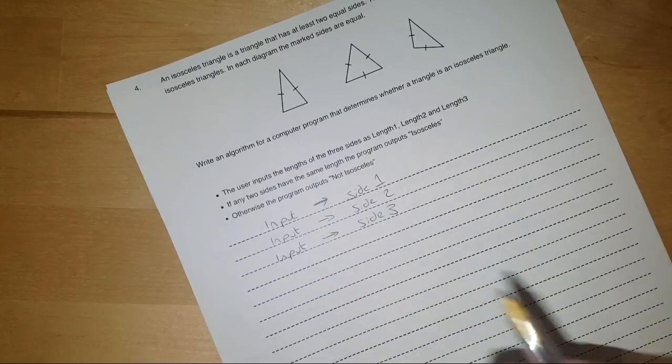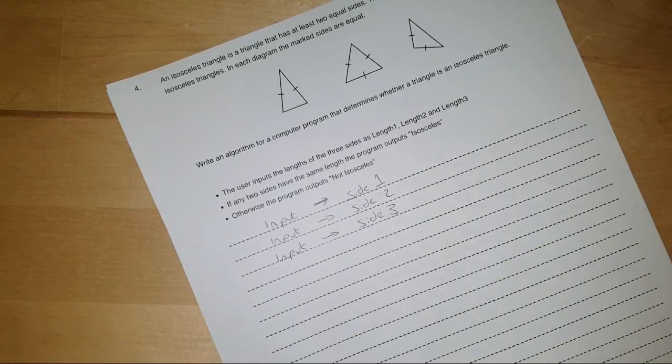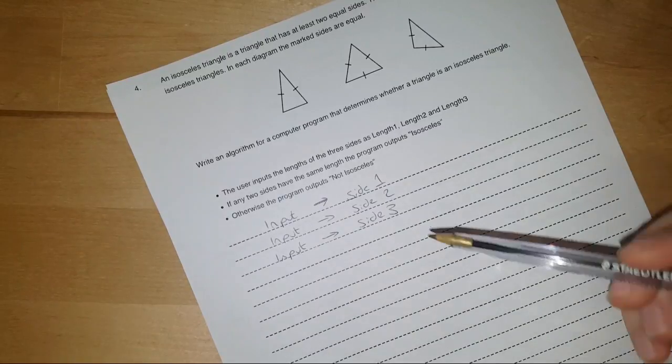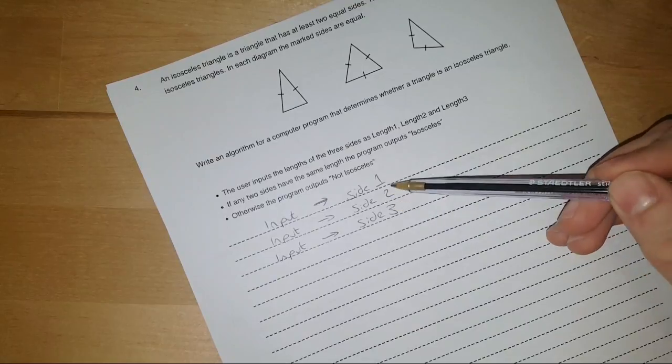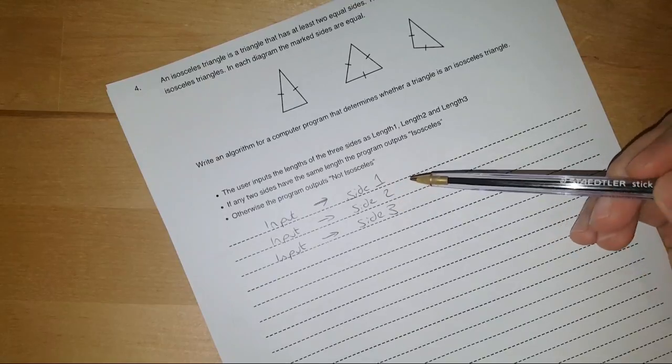You've identified that the user needs to input all 3 sides. Now the next part is there's 2 different ways you can do it. I think we're going to do it the simplified way. But you get the next mark for when you compare the lengths, and you have to compare them in pairs. So you need to compare 1 against 2, then 2 against 3, and then 3 against 1, and then you've made all of the comparisons.